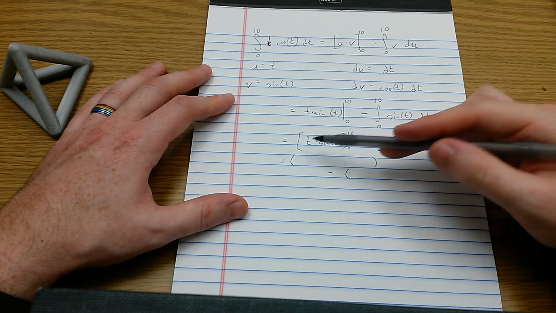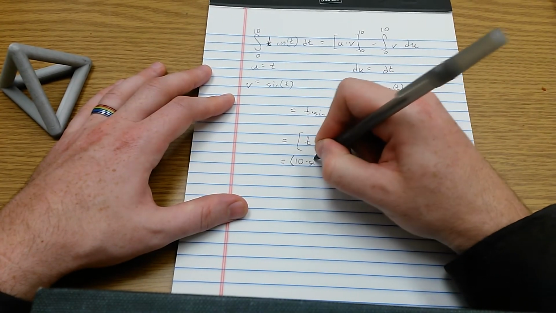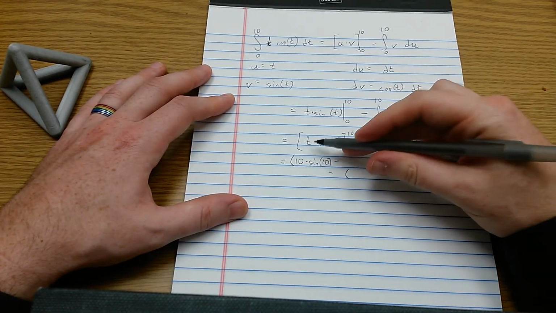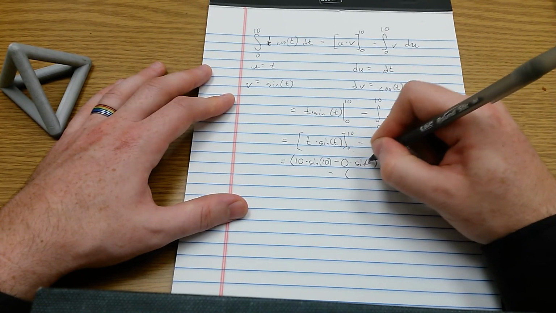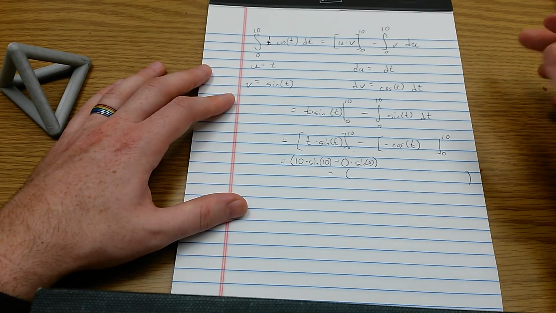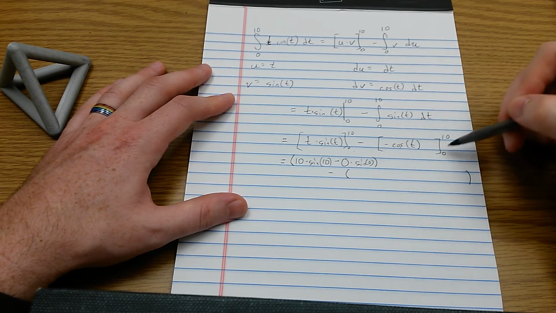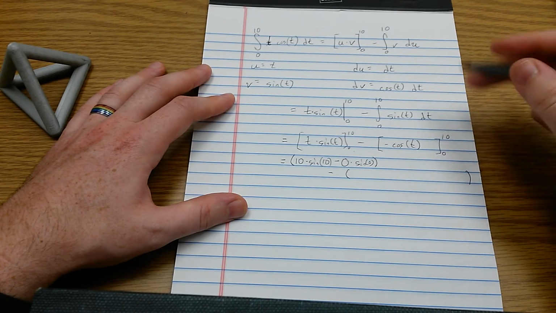So, take t, replace it by 10. I have 10 times the sine of 10 minus, take t, replace it by 0, 0 times the sine of 0. Hey, nice. I then subtract all the stuff in this set of brackets. Take t, replace it by 10.